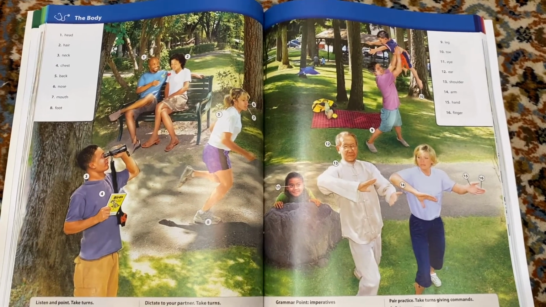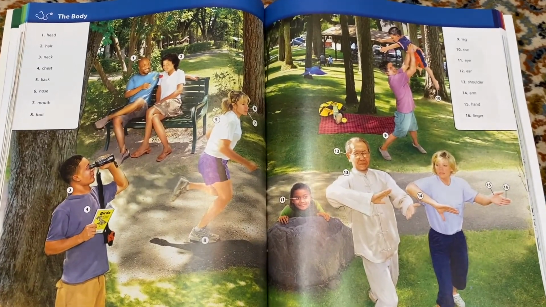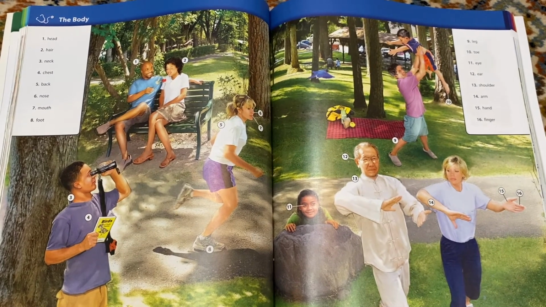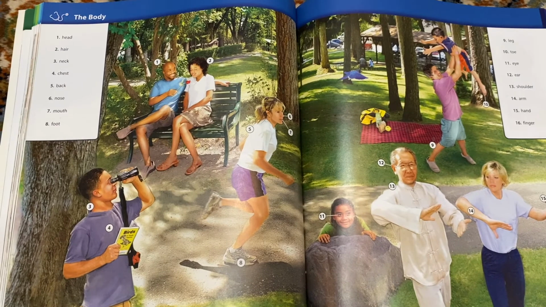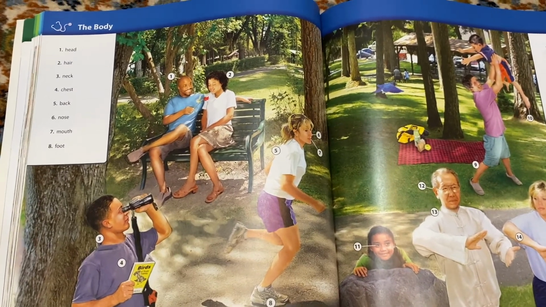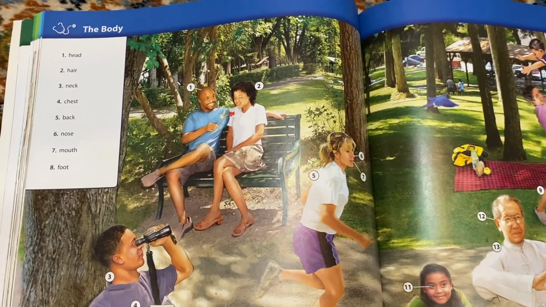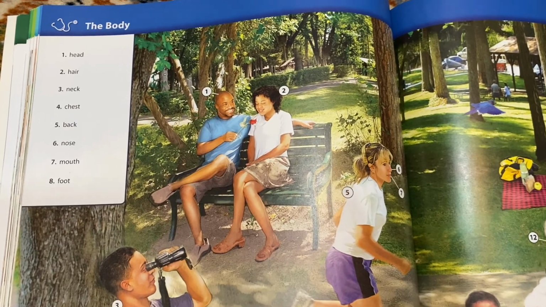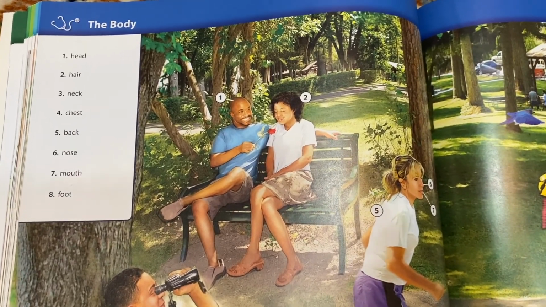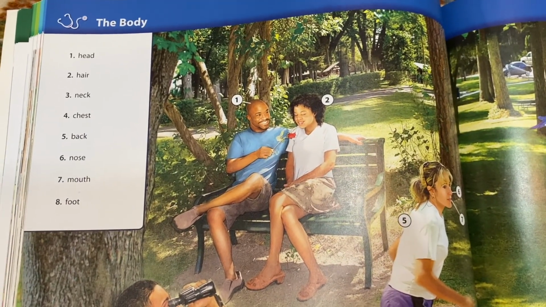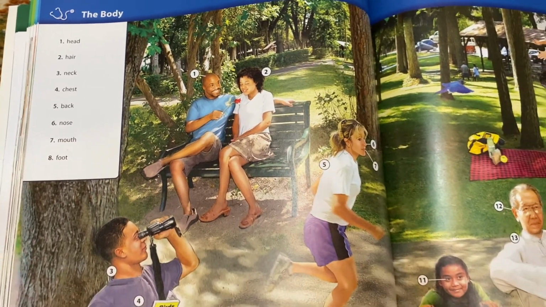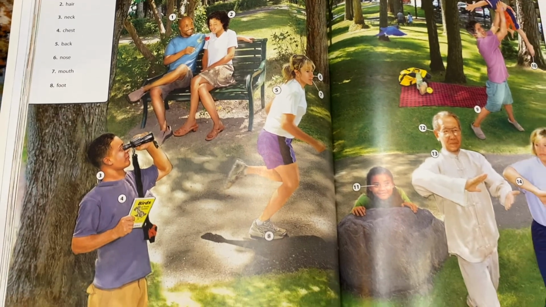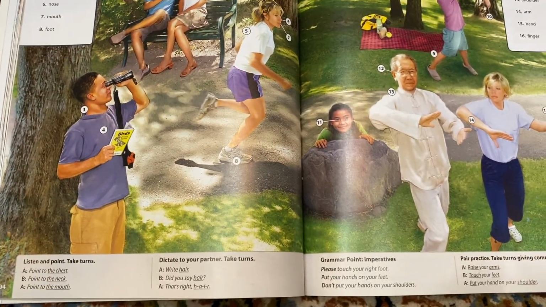I like this book because it depicts a diverse set of people in everyday situations and places. On the 2-page spread about the body, we have people enjoying their local park. There are 2 vocabulary boxes that show the words for the parts of the body with corresponding numbers. The images are labeled with those numbers so students can connect the vocabulary with the picture. At the bottom, there are some small expansion activities that we'll look at closer in a minute.